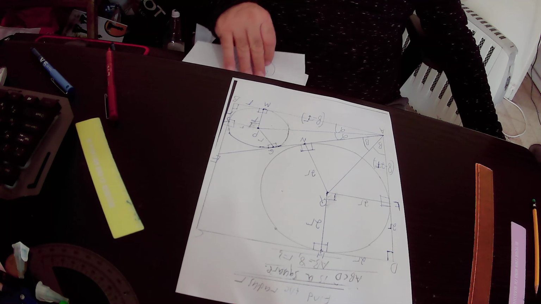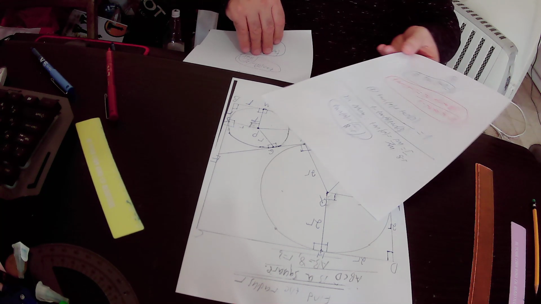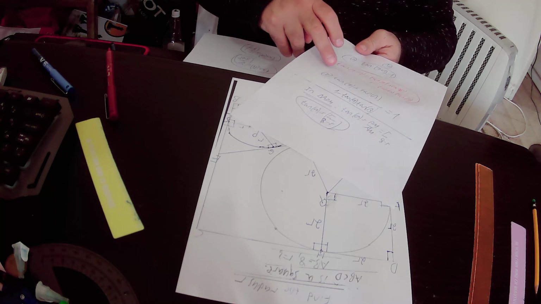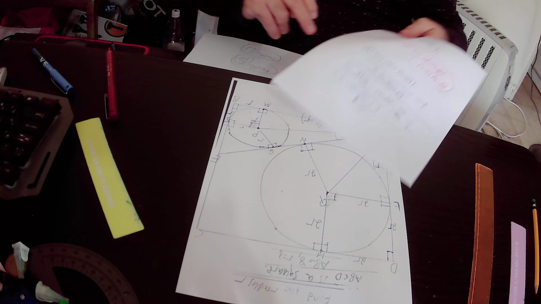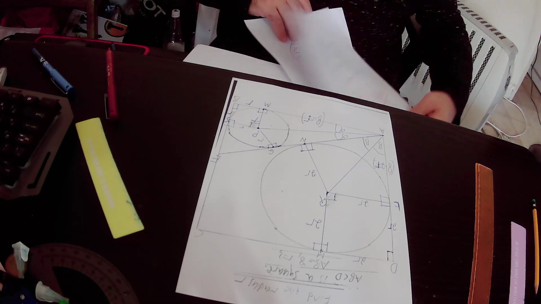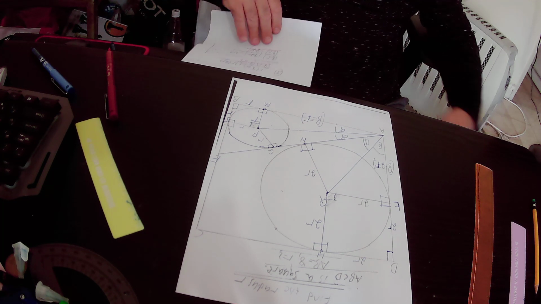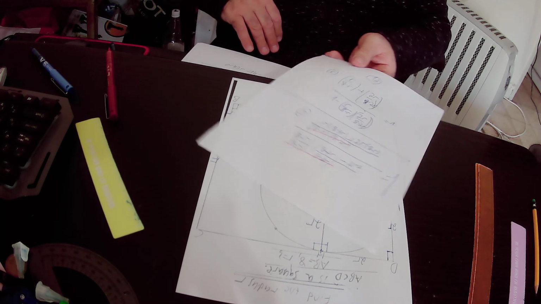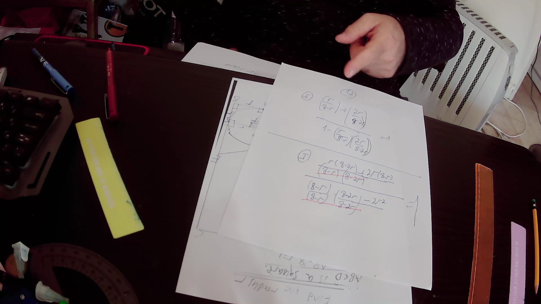So we substituted tangens alpha and tangens beta by those two values, and we got this equation.